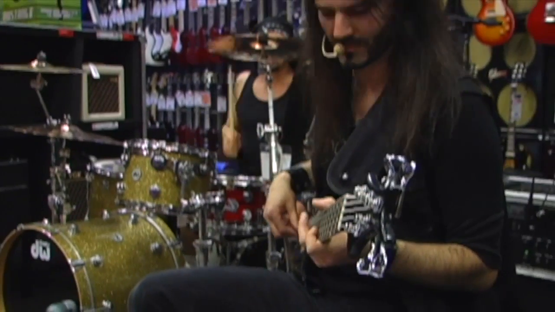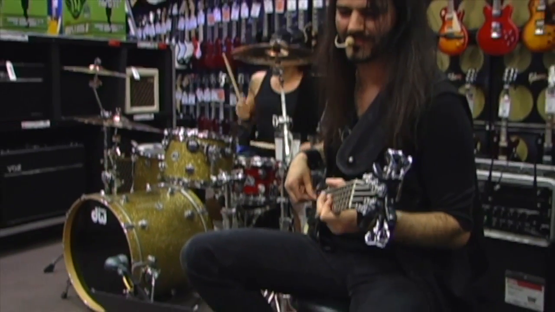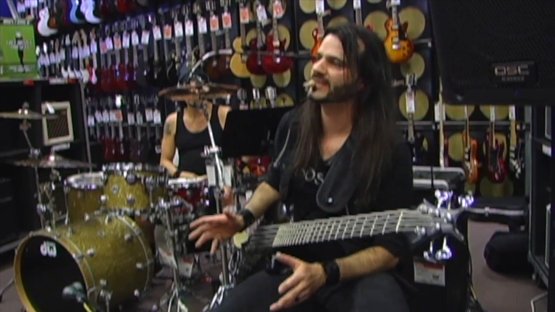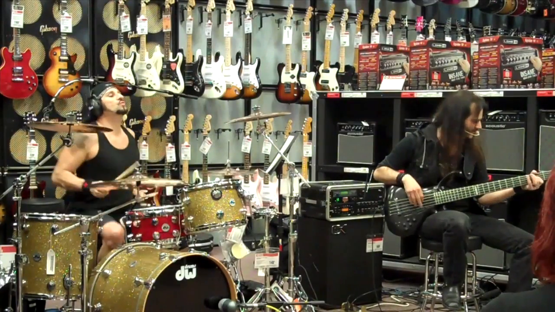When you're a bass player in a band and you don't know what to play, listen to the bass drum and follow the bass drum. Following the bass drum creates a tight groove and is essential for a solid rhythm section.